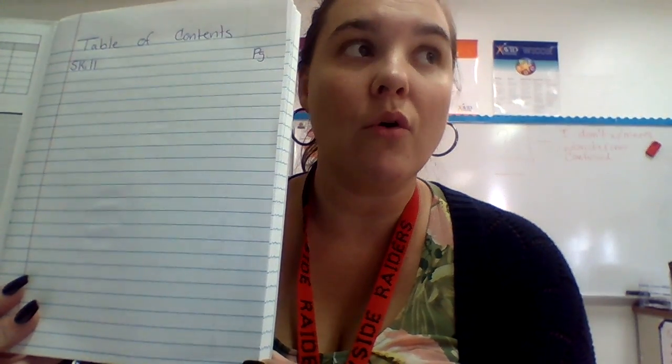The other thing I need everyone to do is in this bottom right-hand corner, you need to start numbering your pages. I want you to number your pages until you hit 25. So you're going to put 1 in this corner, and I'll do it now. All right. So in my bottom corner, I have the number 1.